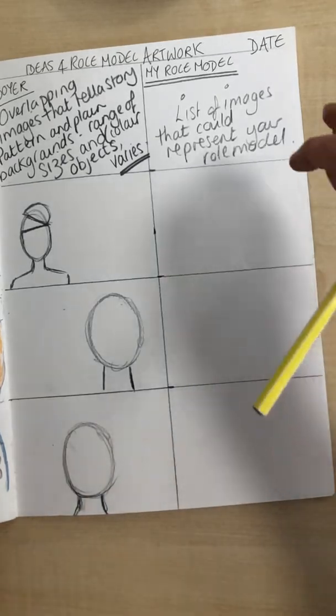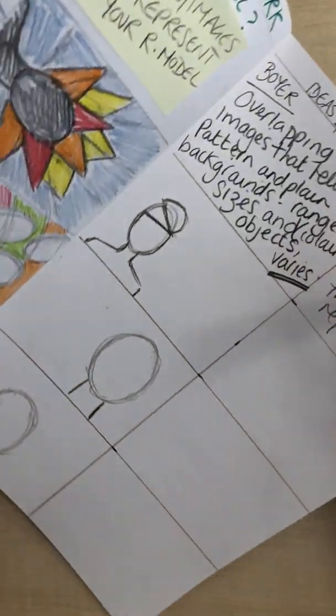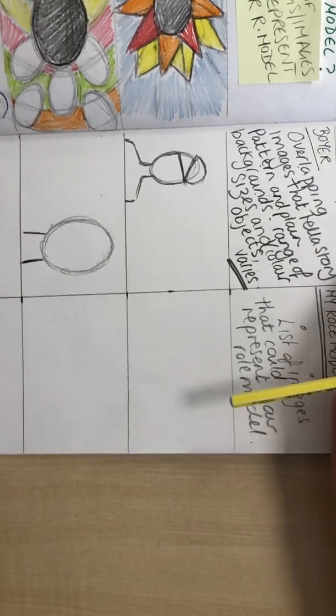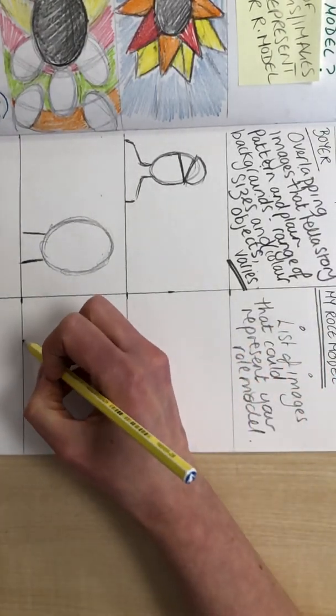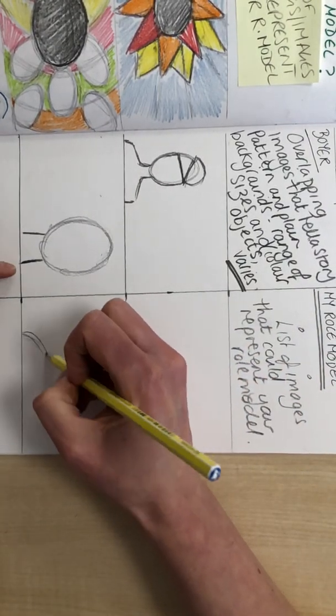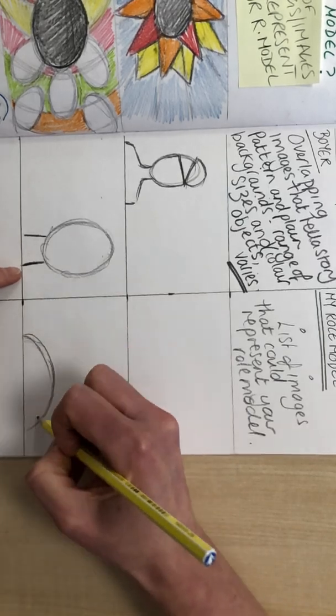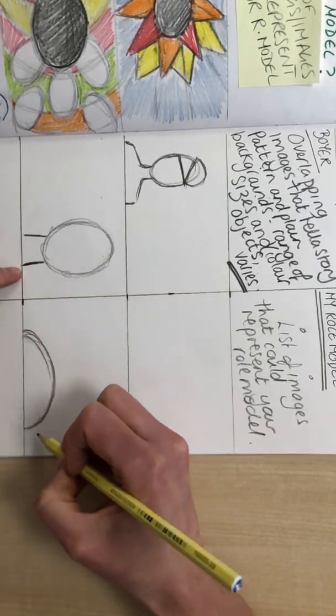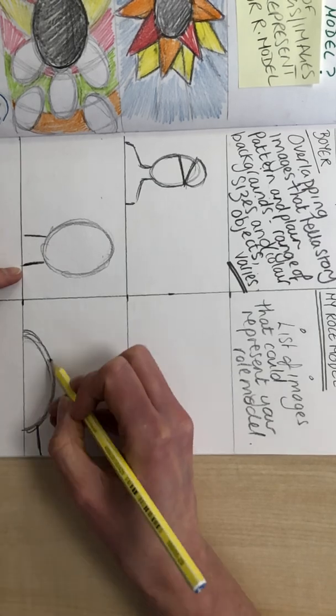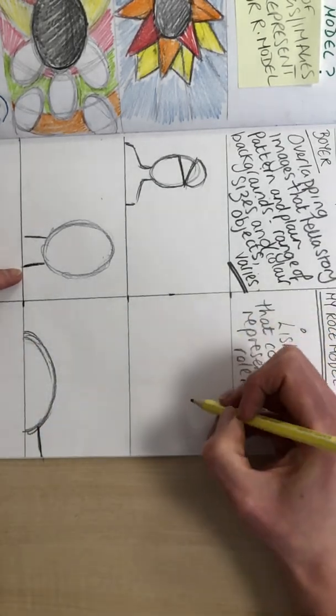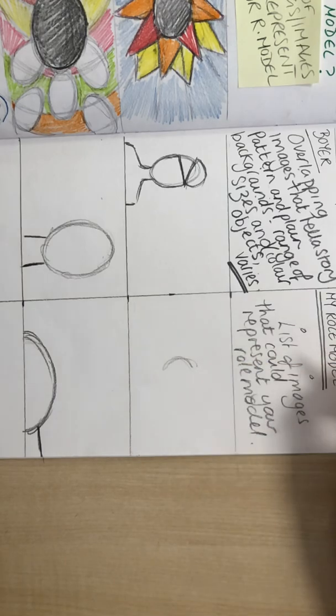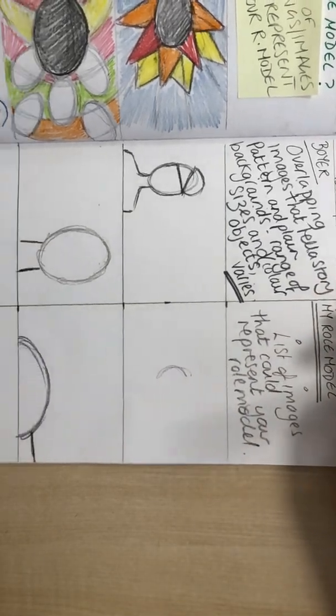This is just experimenting, so you don't have to worry too much about getting anything perfect. Just going to have half a head on that one. Don't know if you can actually see it on the screen.